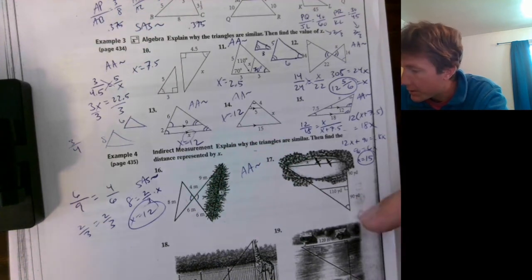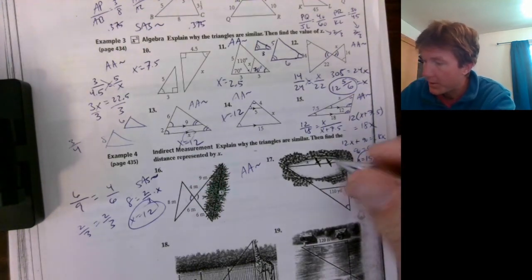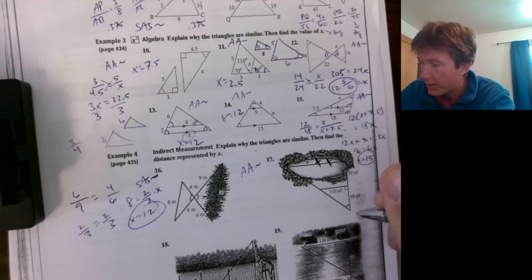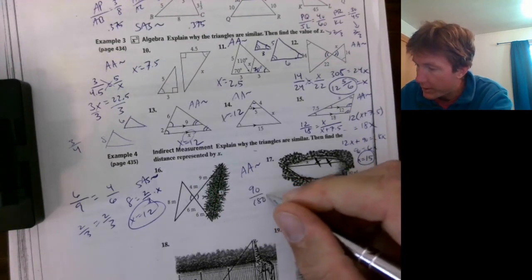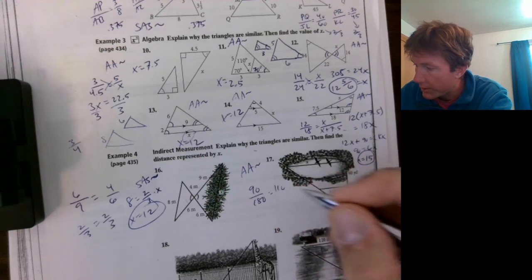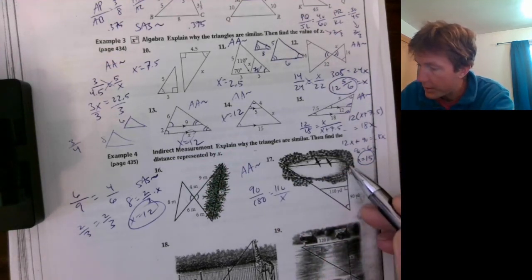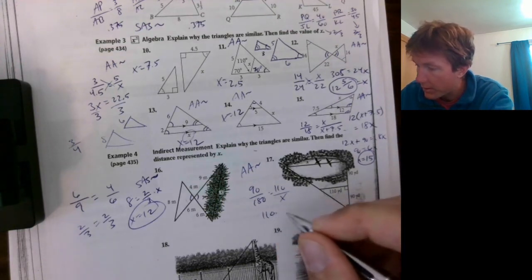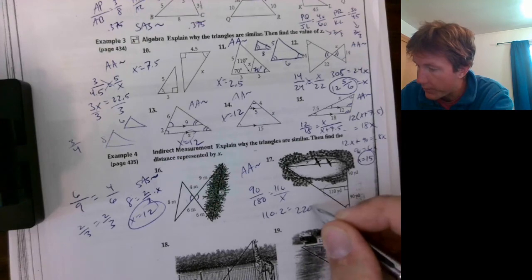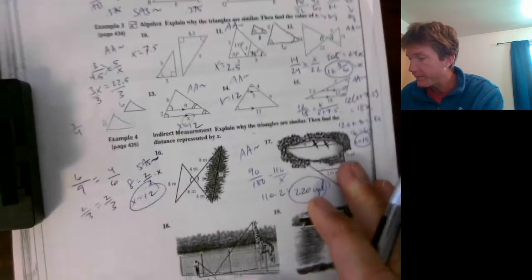And then they also paced from here to the far end of the pond, which would be 180. So that means this larger triangle is twice the size of the smaller one. So we're going to do 90 over 180 equals 110 over x. Well, if the larger triangle is twice the size, we just take this and multiply it by 2. That means the pond is 220 yards across.